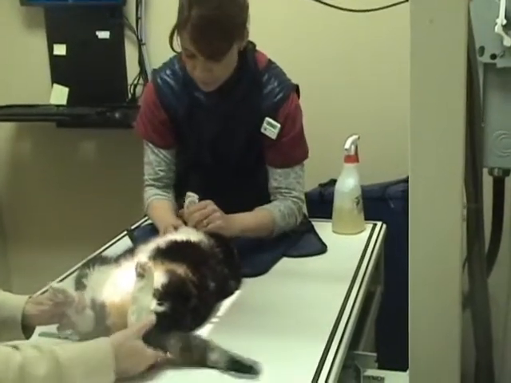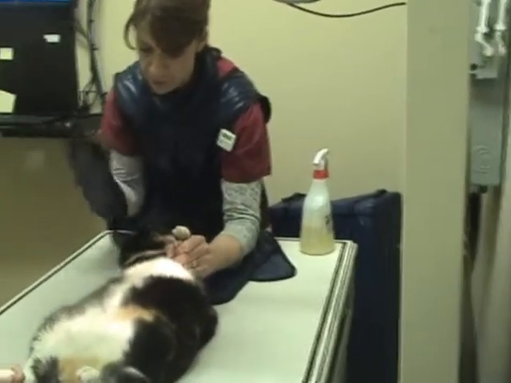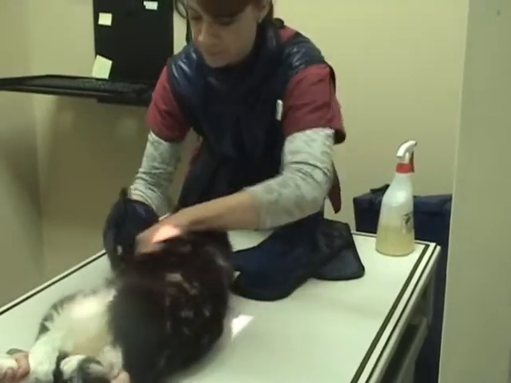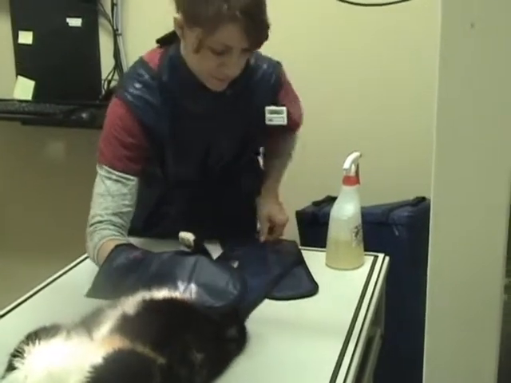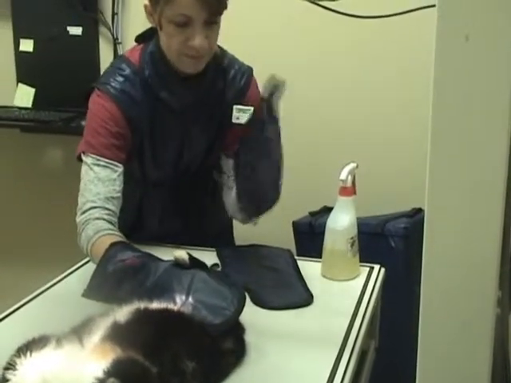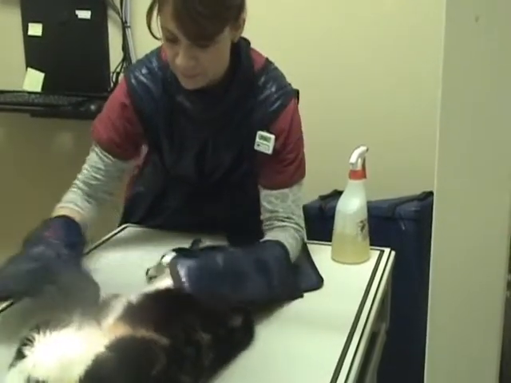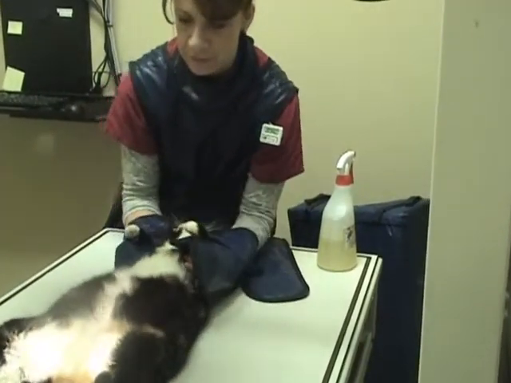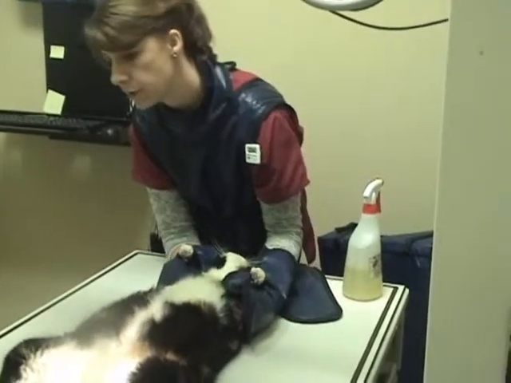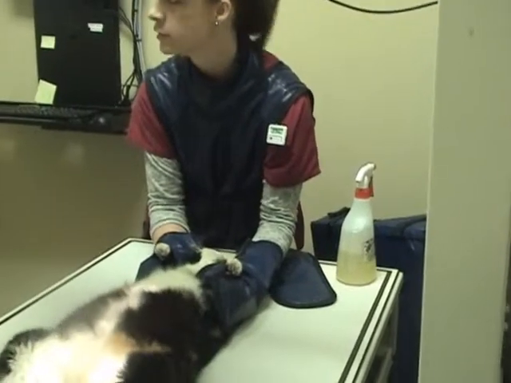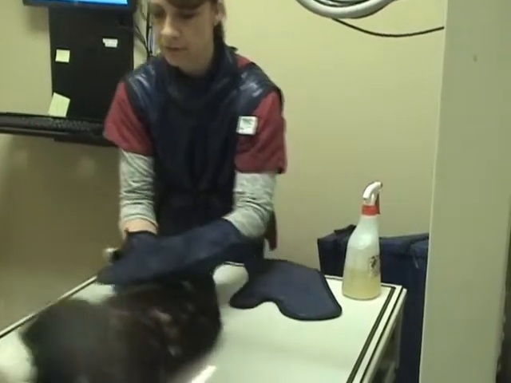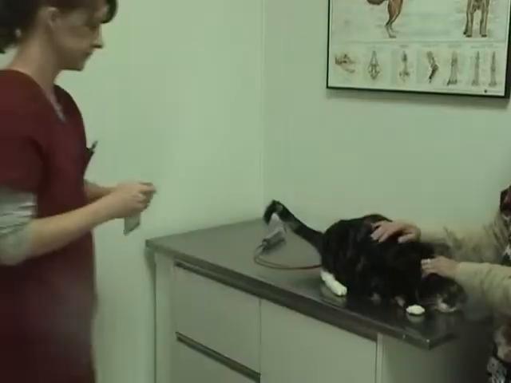When taking the X-ray for the VD, you want to place the cat on their back and extend their front legs cranially and pull their back legs caudally. Again, you want to have the center of the X-ray beam at approximately the 13th rib to get a good diagnostic view of the abdomen.